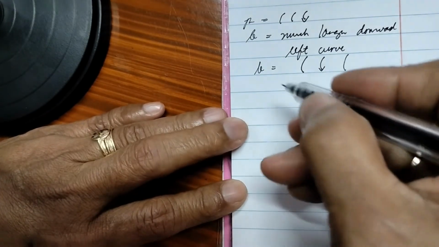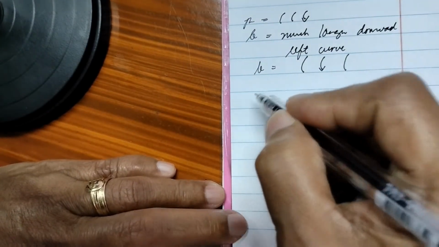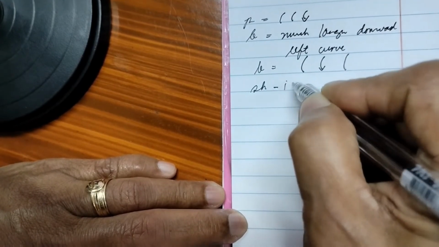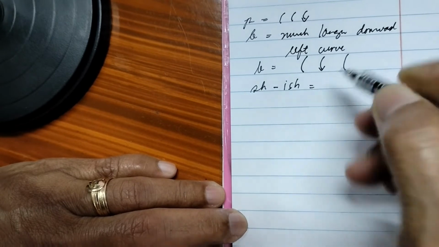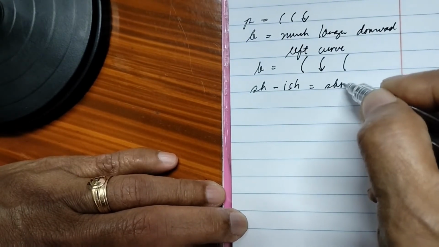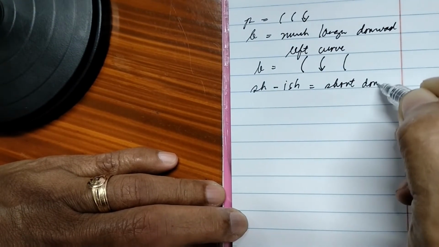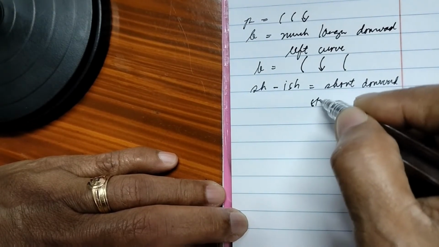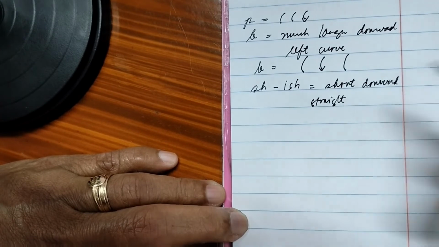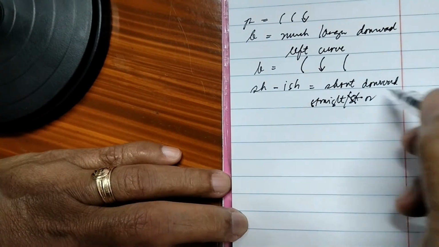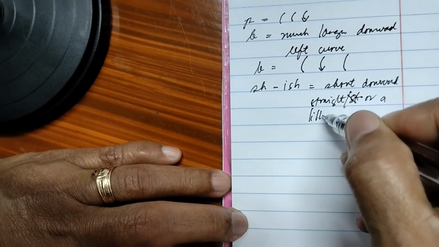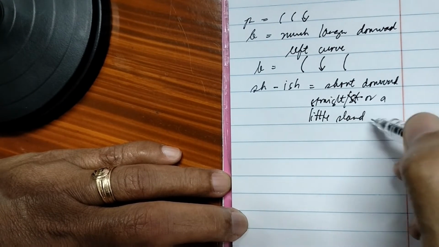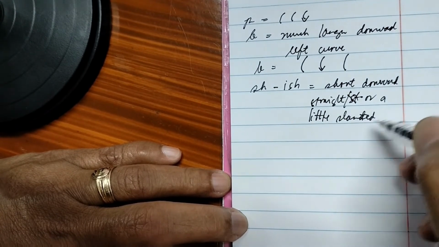Then we have the sound of SH. SH pronounced as ish, represented by a short downward straight stroke. Others make use of a little slanted, dependent on your way of writing stroke.